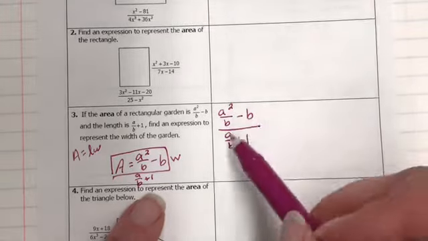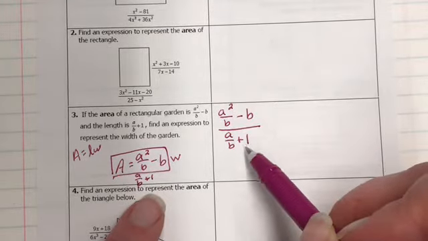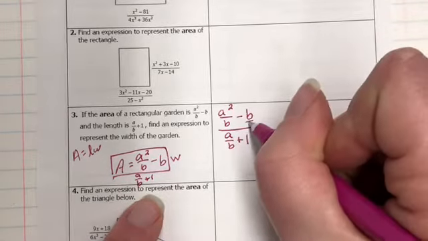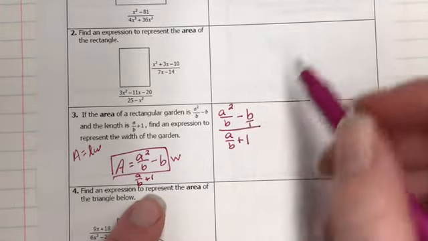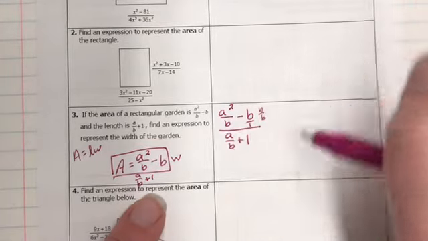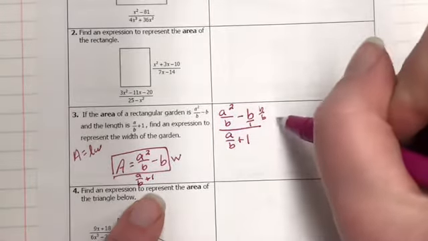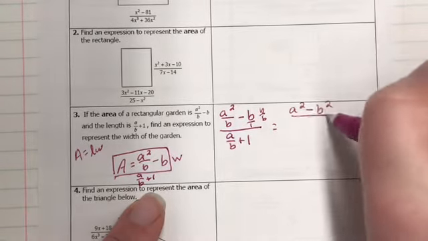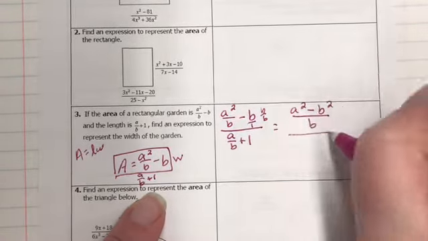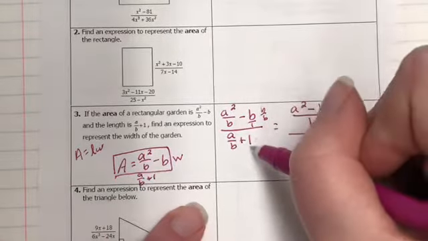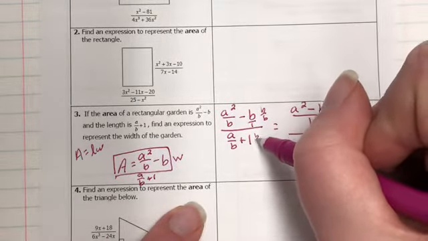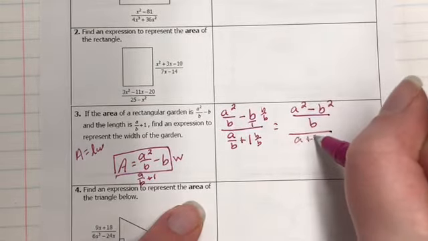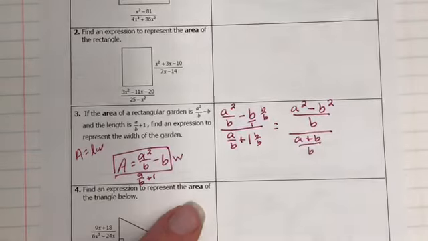So now before I can do any division, I have to combine my fractions. So in the numerator, if I write this over 1, I'd have to get a common denominator, and that would be b. So I have to multiply by b over b. So that would give me a squared minus b squared over b. And then in the denominator, I have to get a common denominator of b. So I'd have to multiply this by b over b. So that gives me a plus b over b.